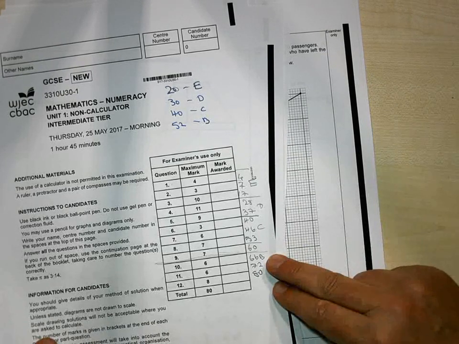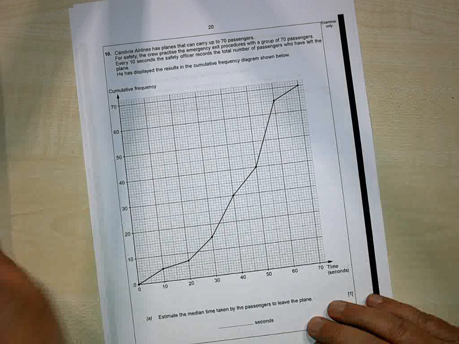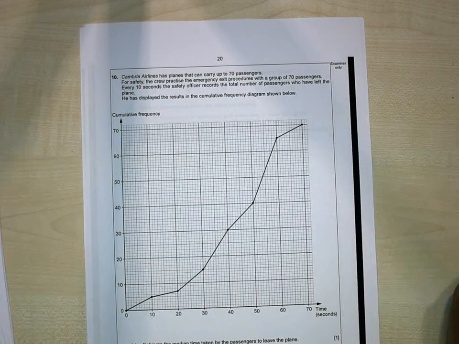Okay, that takes us to question 9, which is the last question that's also on the foundation tier. For those of you that are doing the intermediate, it's well worth sticking around for the remaining 3 questions. But for those of you that are doing the foundation tier numeracy paper, you won't be asked the next questions. All right, we'll crack on.